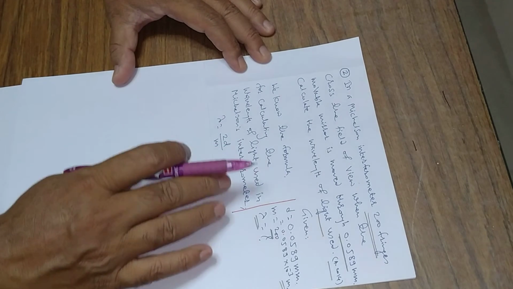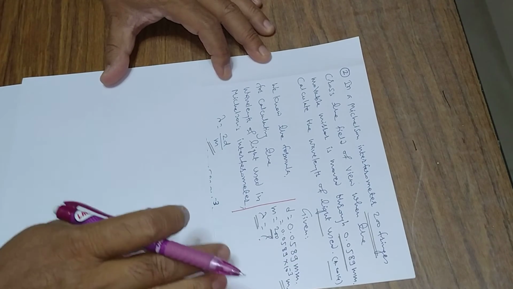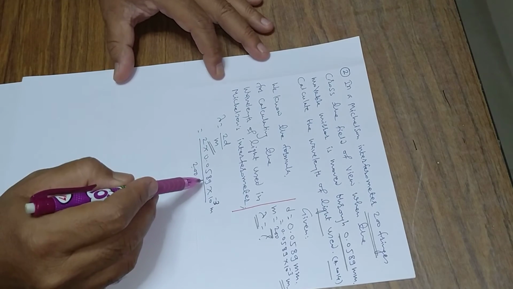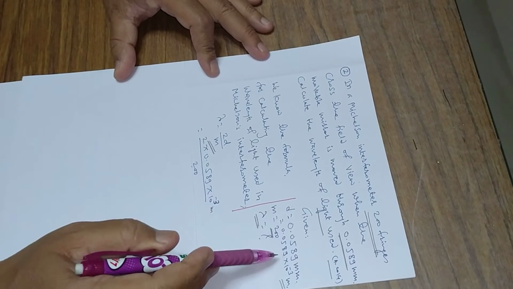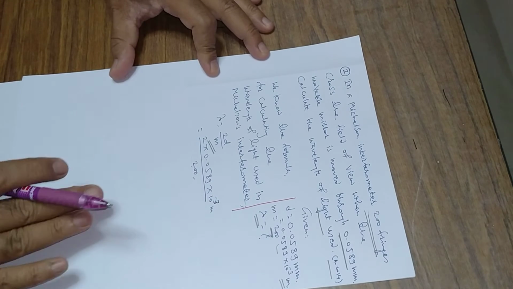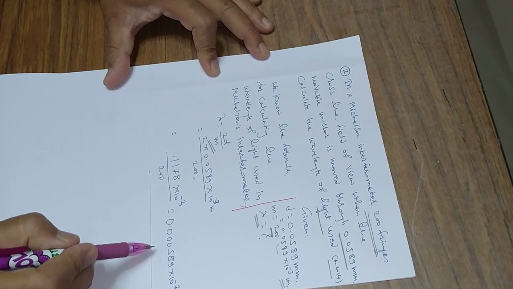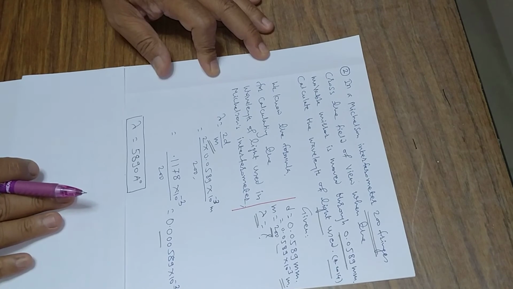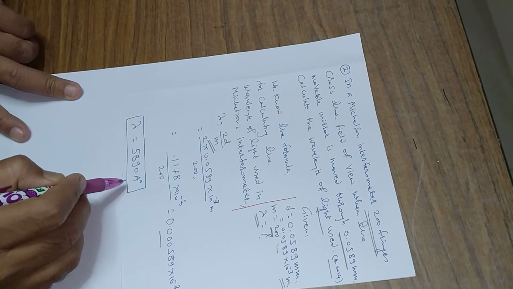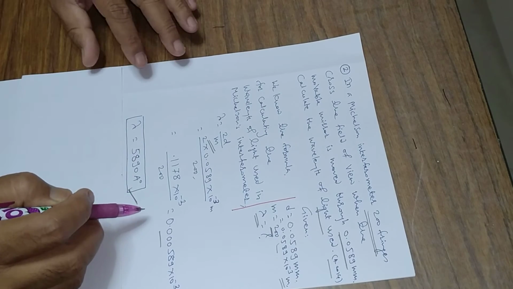That is lambda equals 2d by m. This is the formula. Now 2 multiplied by d, D is again this one, and divided by 200. By doing these calculations, we will get the wavelength of light used, which is 5890 angstrom unit. This is the answer.